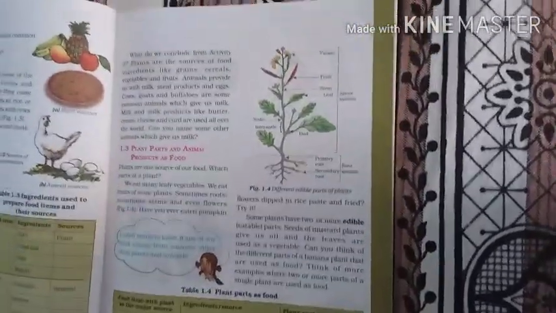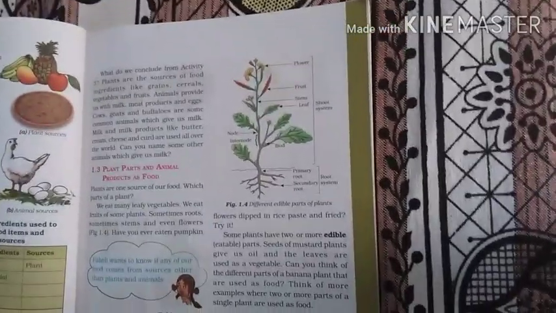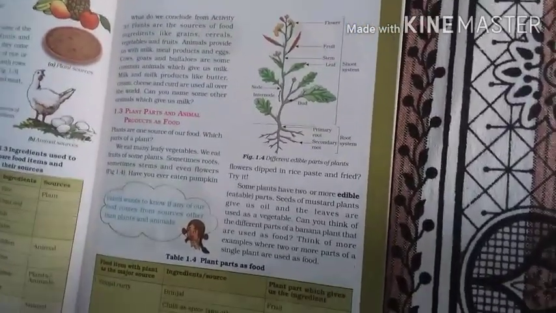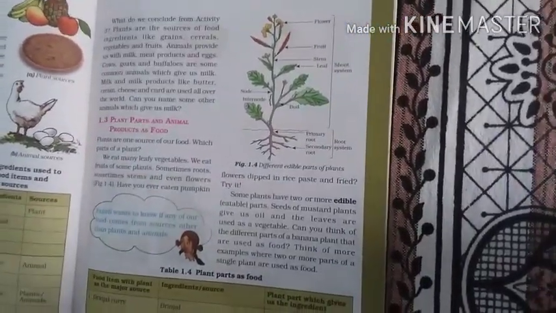Now coming to our next page, page number 3. Now plant parts and animal products as food. Plants are one source of our food. We eat many leafy vegetables. We eat fruits of some plants.